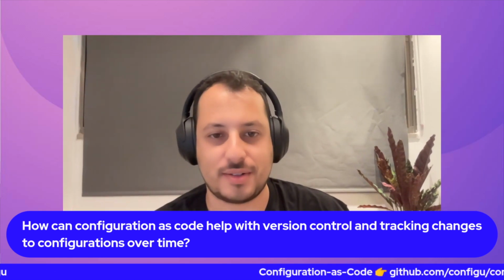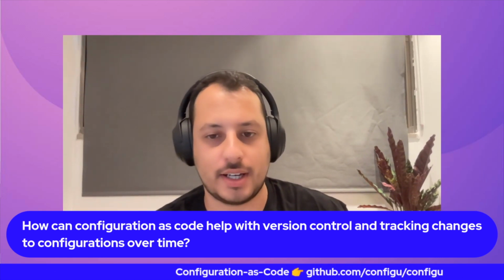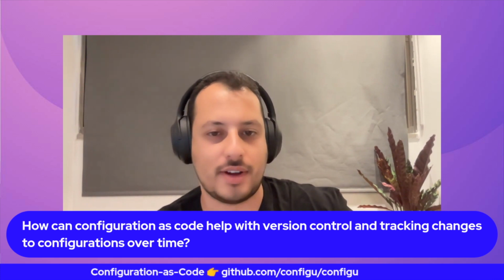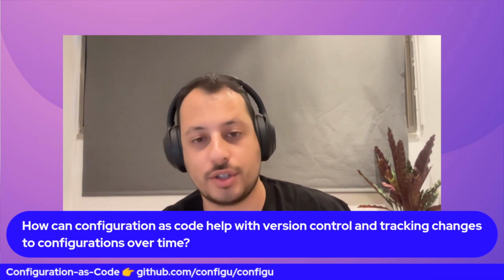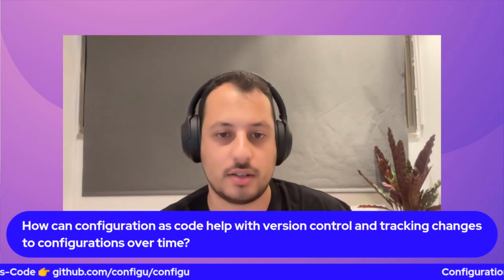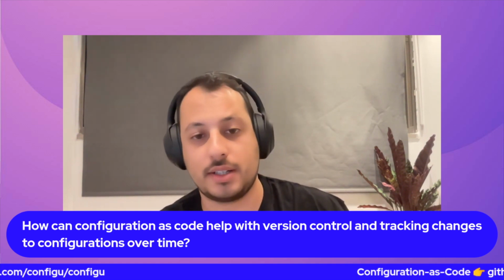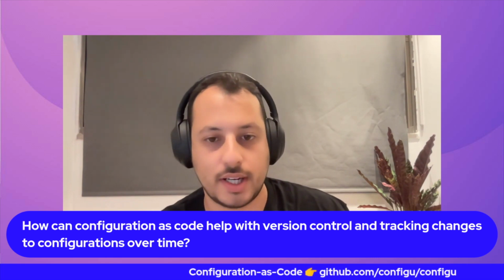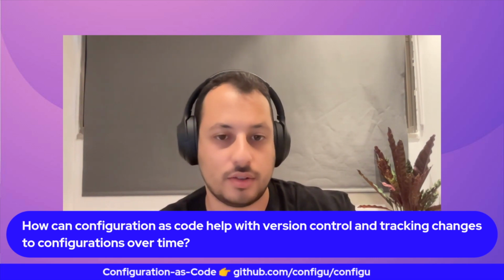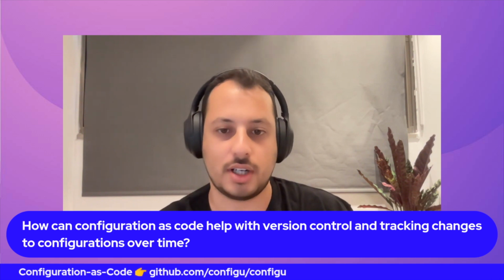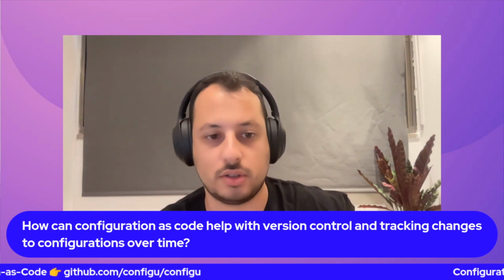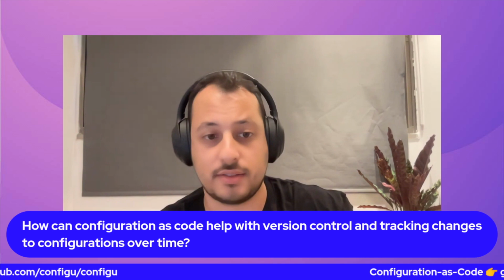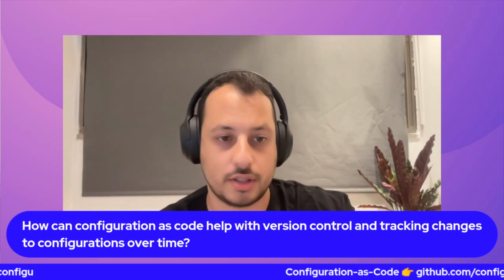Of course. It depends whether you mean tracking the structure or tracking the values, because the best practice is not to save values inside Git repos. It's not secure enough. It's not dedicated or aimed at managing configuration. It only refers to configuration as a text file or key-value pairs.